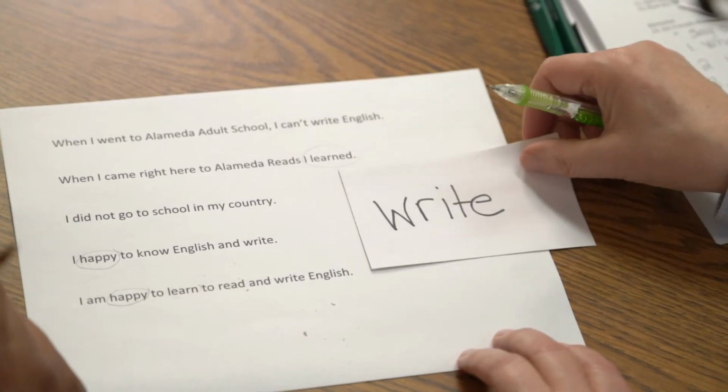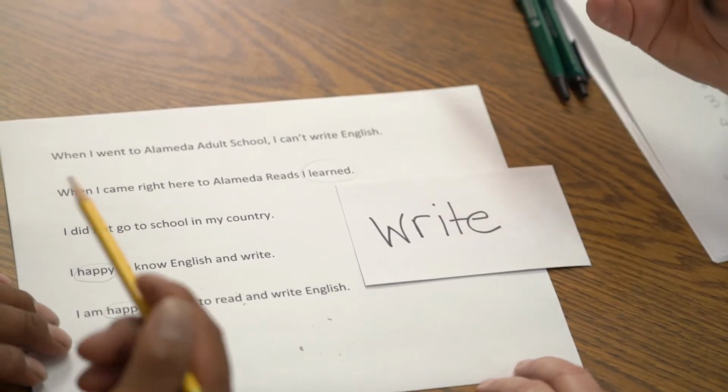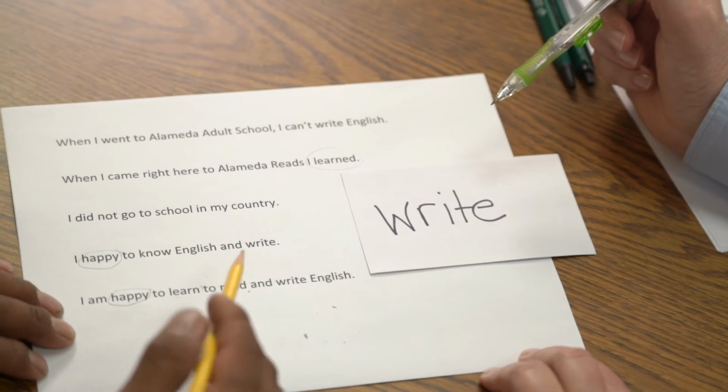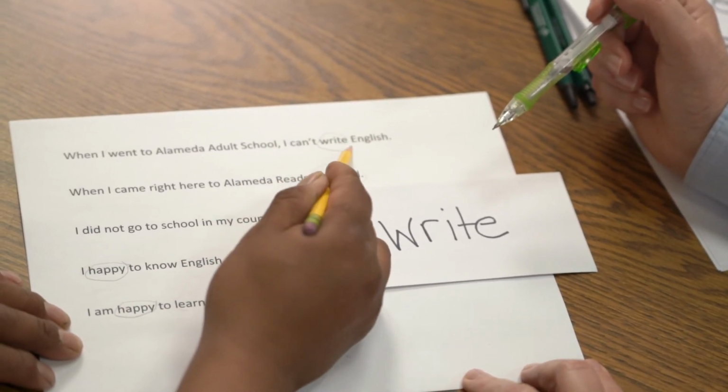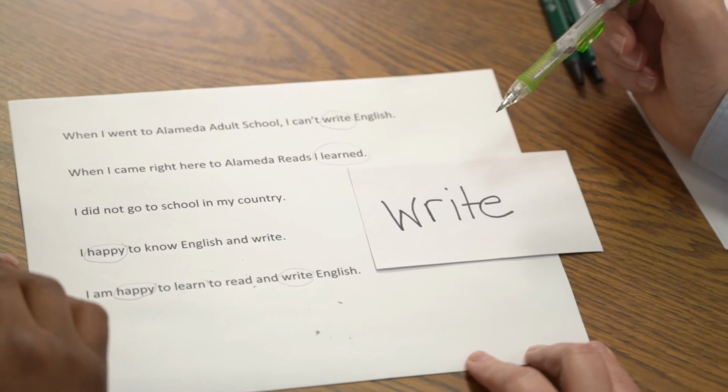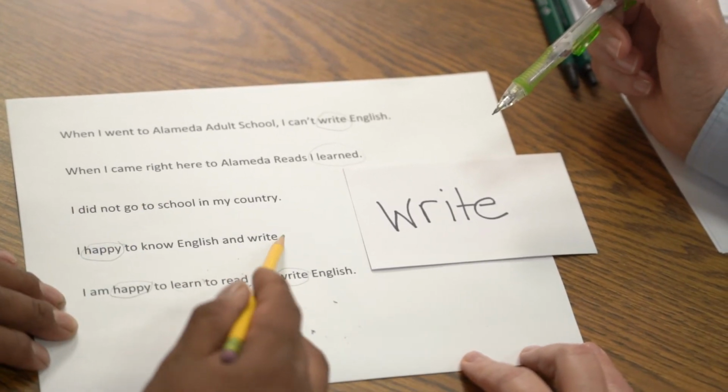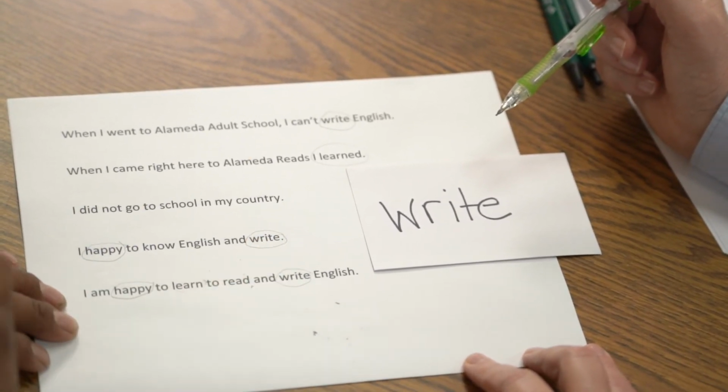Okay. All right. The 3rd word is right. Yes. Right. So looking through the story, how many times does right appear? Good. Keep looking. Take your time. Yeah, that's right. Good. That's what I see too, 3 times. Good.